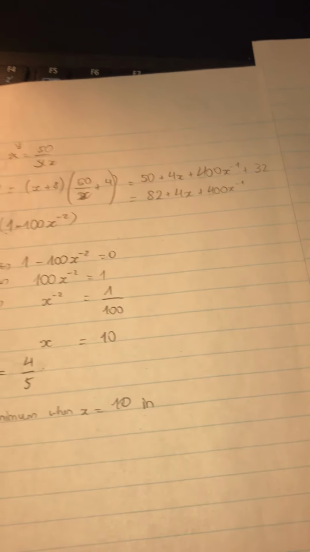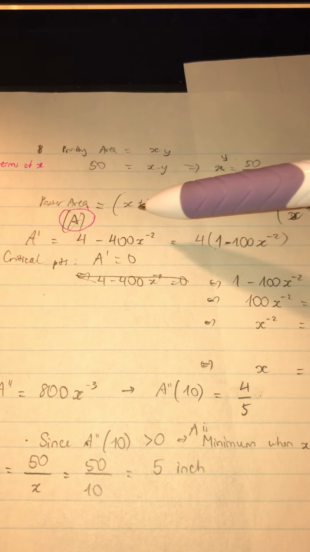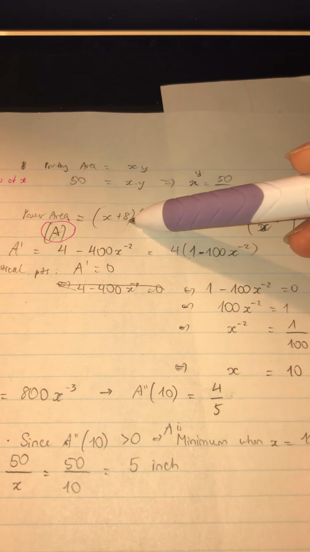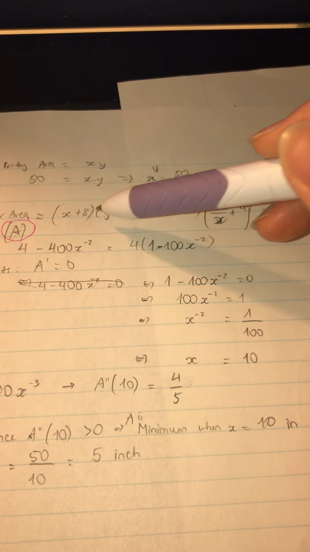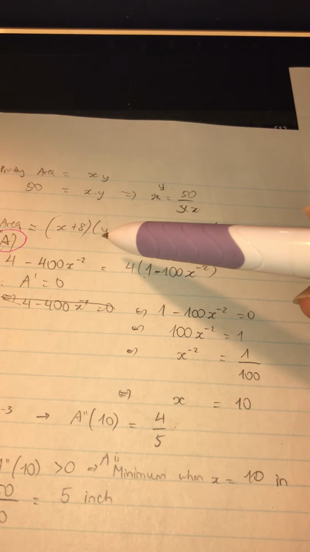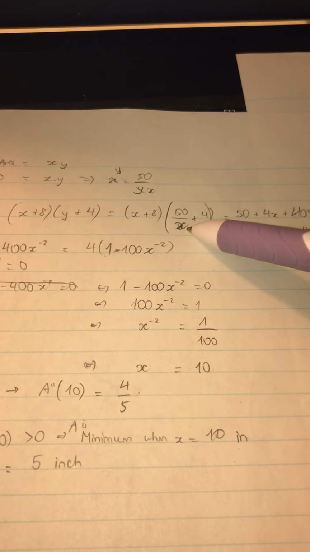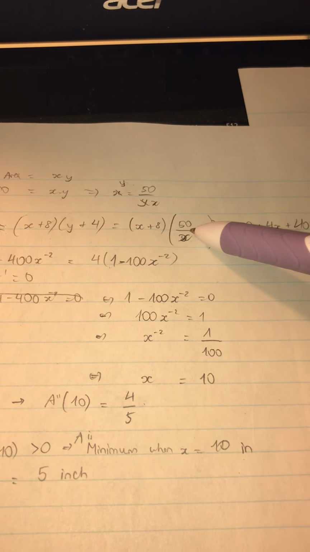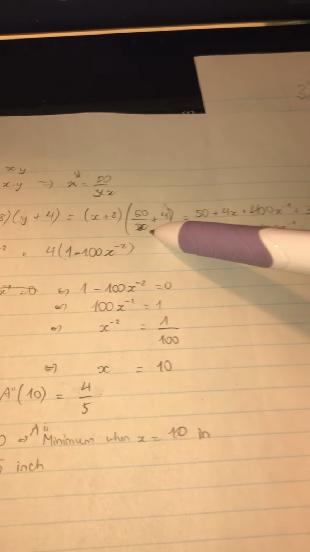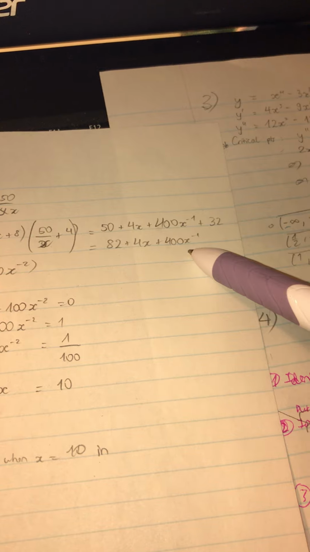The poster area, on the other hand, would be the big rectangle right here, equal to x plus 8. 8 is the sum of the 4-inch top and bottom margin, and y plus 4. 4 would be the sum of the 2-inch margin on each side. After that, I would substitute 50 over x into y to get 82 plus 4x plus 400x to the power of -1.